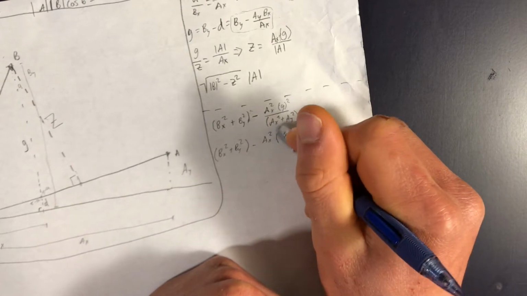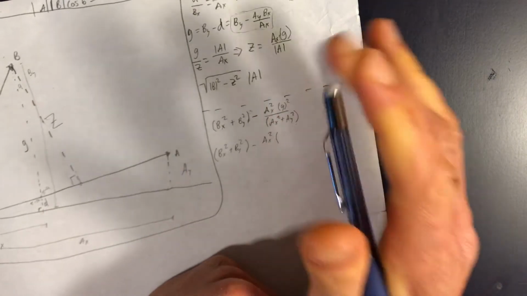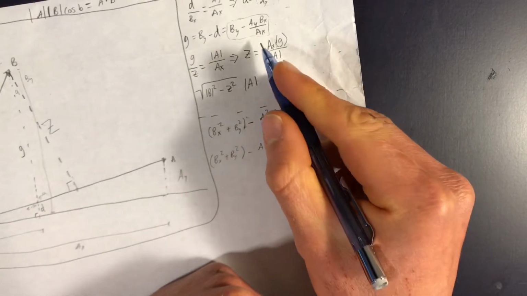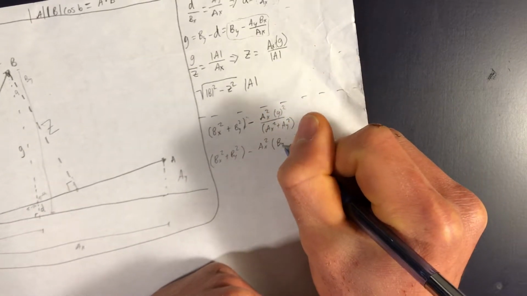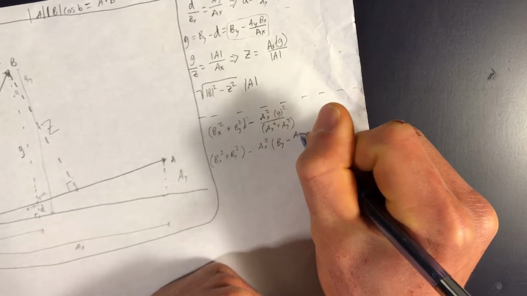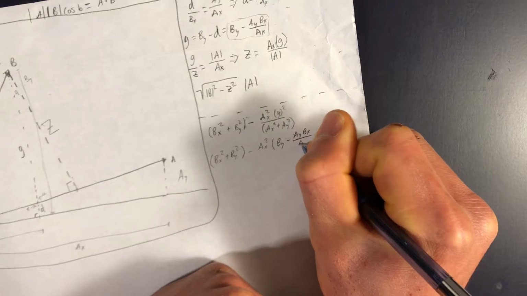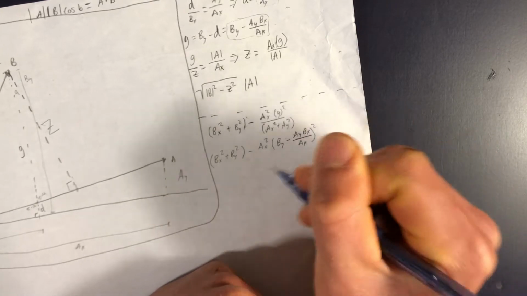X squared. Okay, so G is right here. So, BY minus AY BX over AX squared.